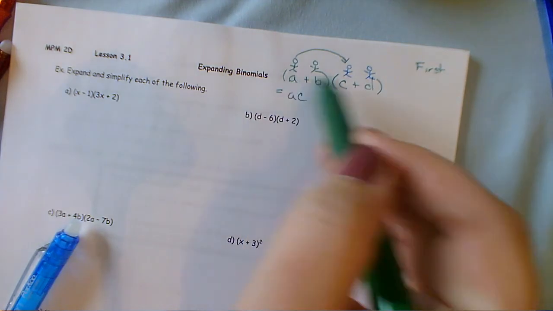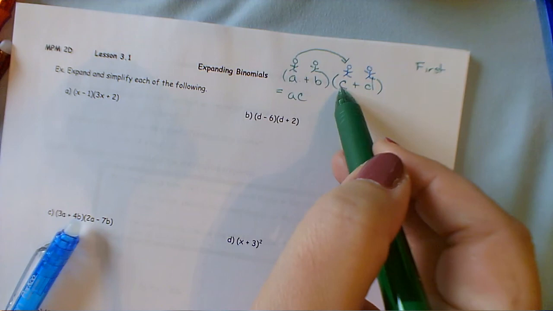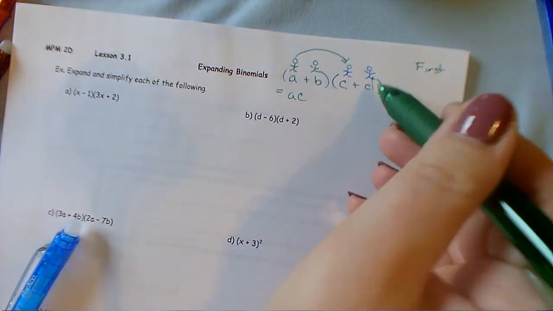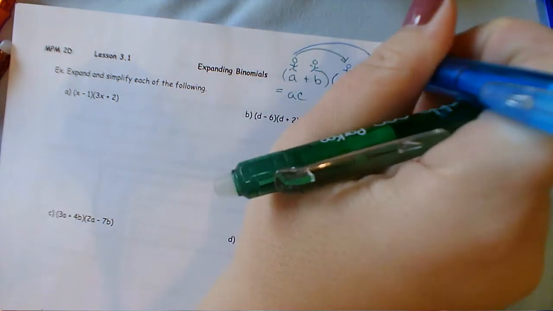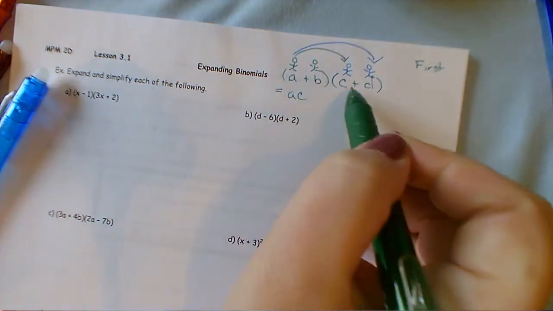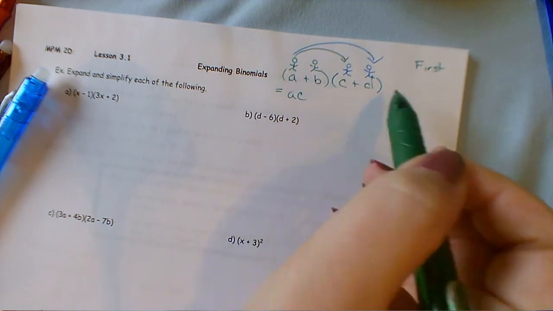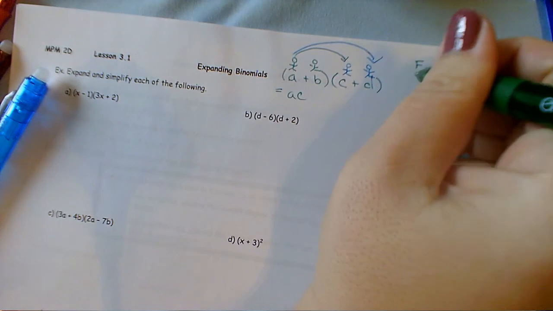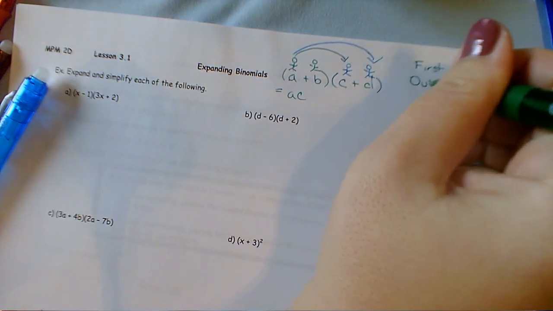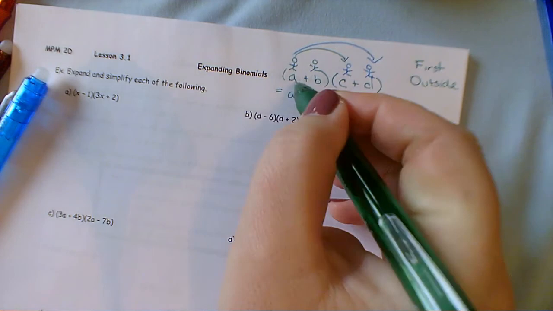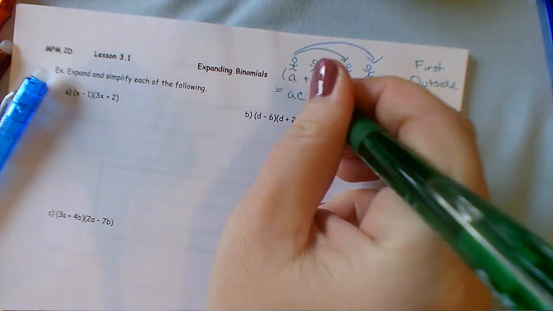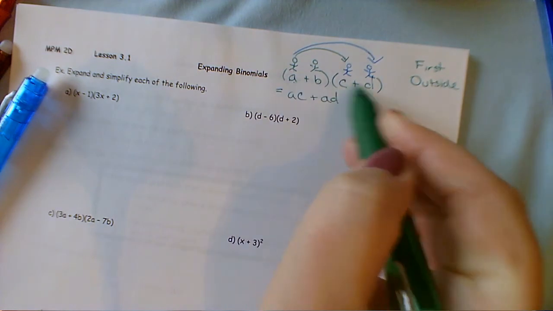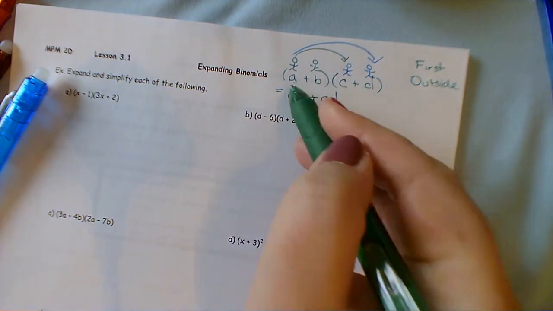But at the same time, when A goes over to meet the people in the next house, he's not going to ignore the other person that's also living in that house. So right after he meets C, he's going to meet D. So the outsides. The outside of the first bracket, outside of the second bracket. So O for outside. So A times D. Plus times plus is plus. A times D is AD. All right, so now A has met everybody. A is done, right? We don't care about A anymore.